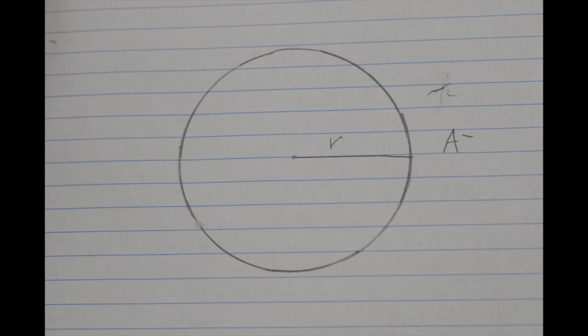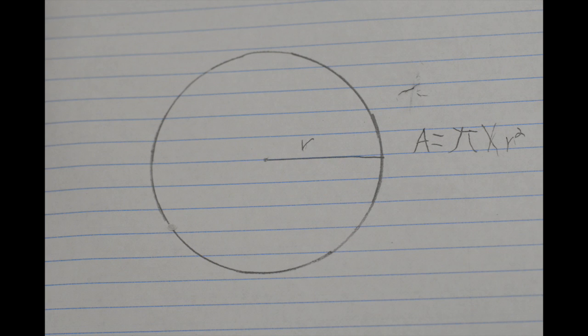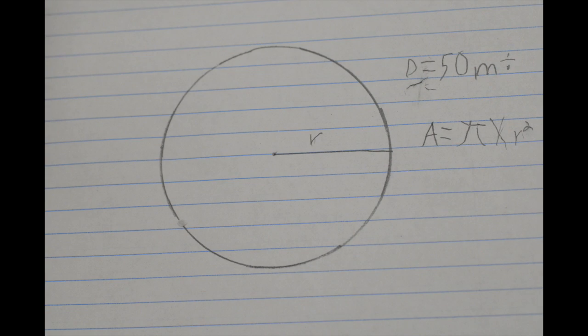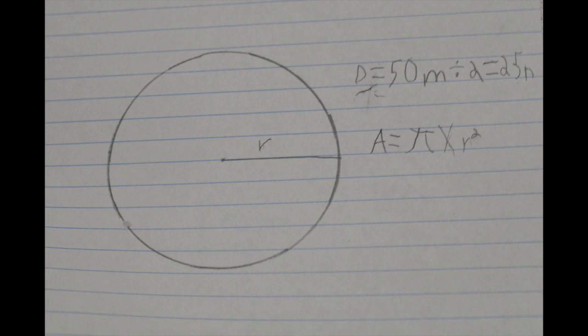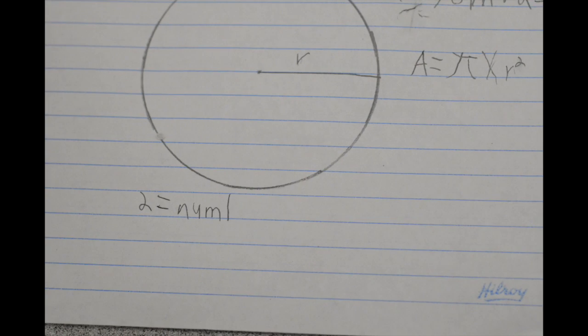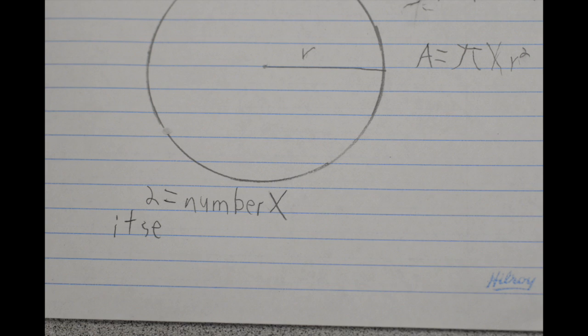Toco the Toucan wants to find out what the area of his dome is. So what you have to do is take the radius and times it by pi, but the radius has to be squared. But we only know the diameter, and the diameter is 50 meters. But since the radius is only half of the diameter, we just divide the diameter by 2, which would give us 25 meters. Now, you might be wondering what radius squared means.